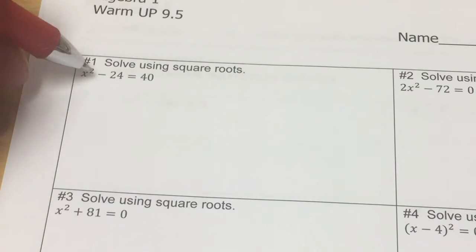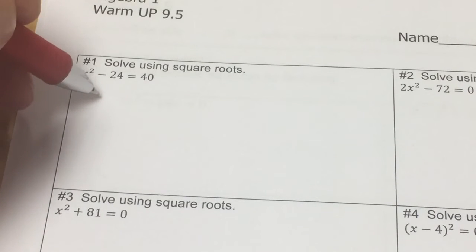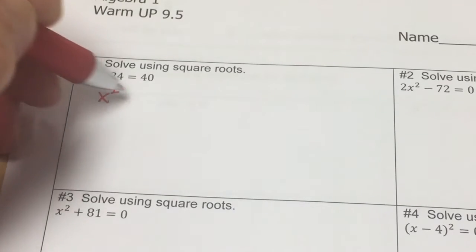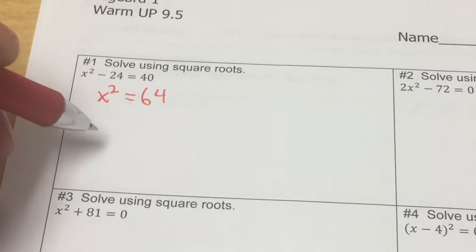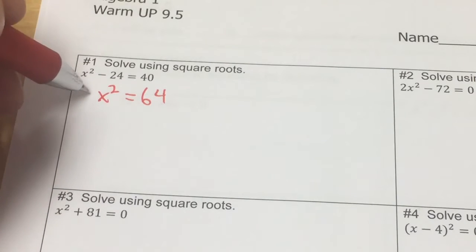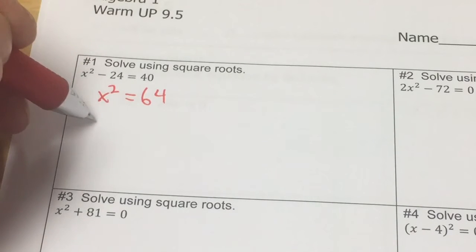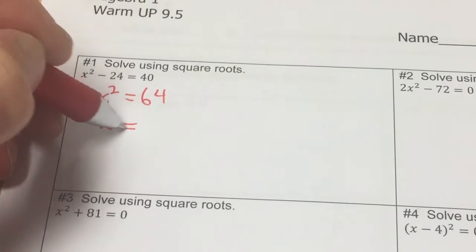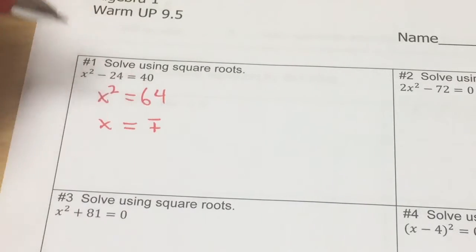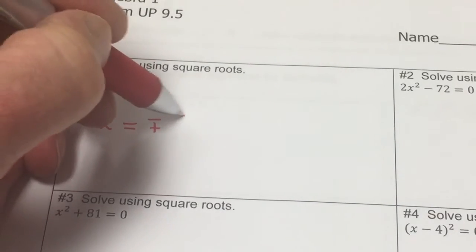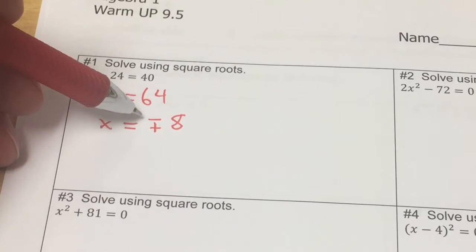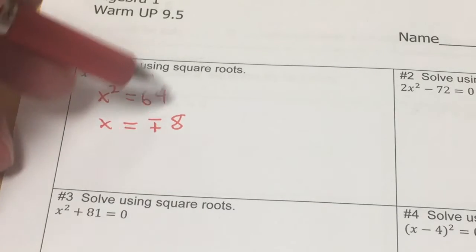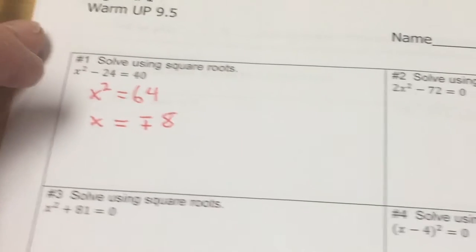But on this one, to undo the subtraction of 24, you would add 24, and that's going to become x squared equals 64. Then to reverse the square, you can take the square root. And remember that when you're taking the square root of an unknown, this could be positive 8 or negative 8, because negative 8 squared is also positive 64.